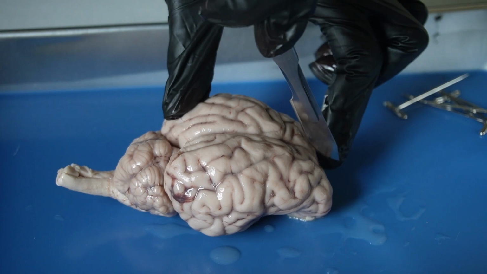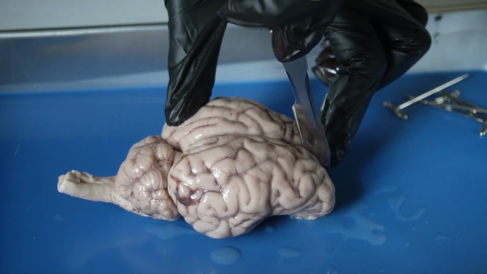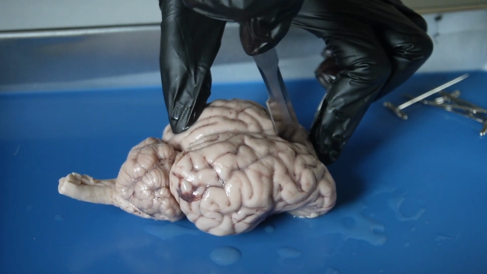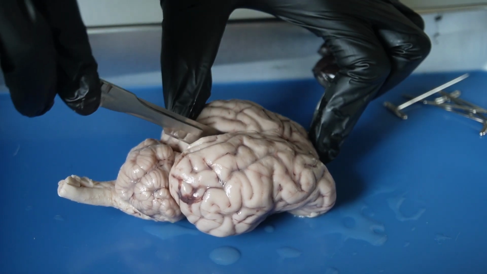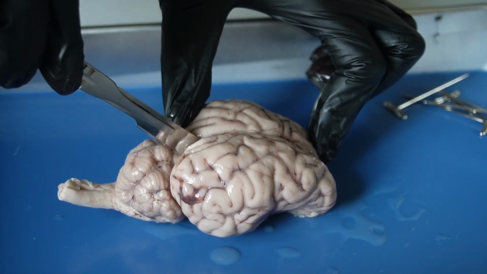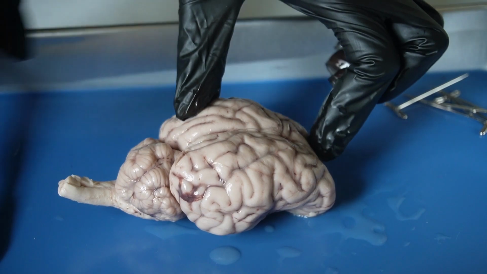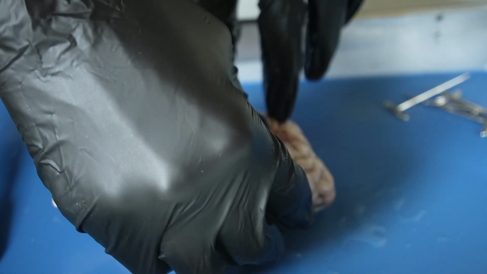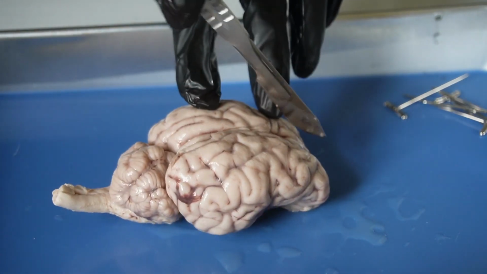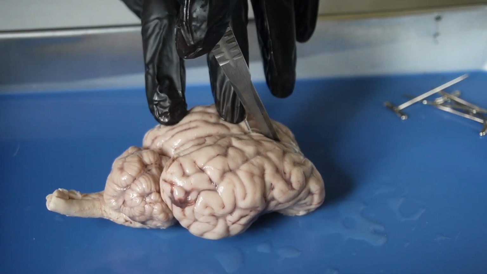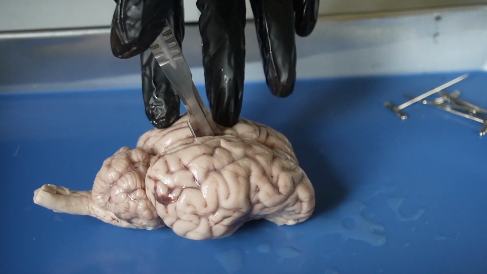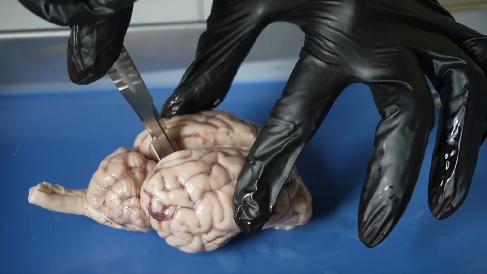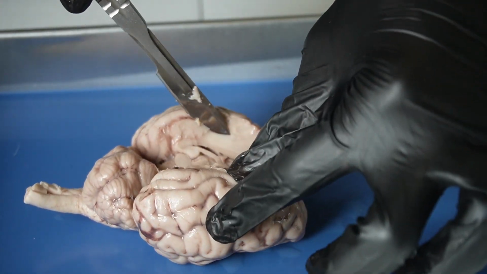So since I am making this incision sagittally, I figured it would be easier. Bloop. Oh, probably didn't make it deep enough. Yippee!